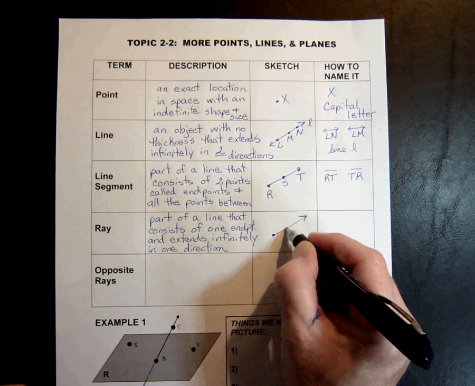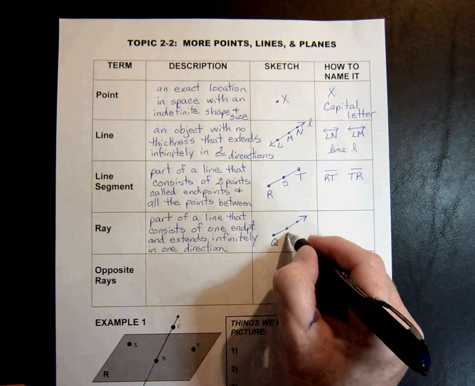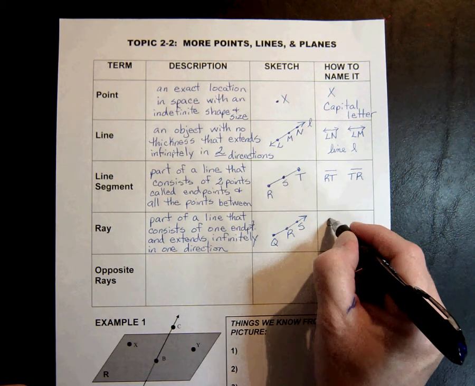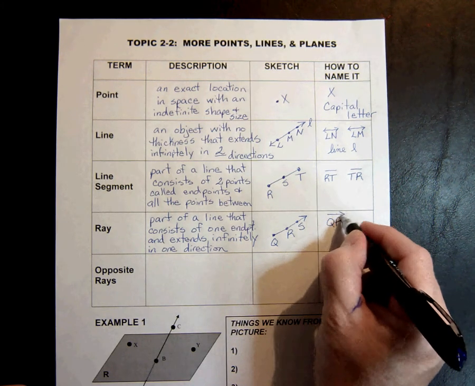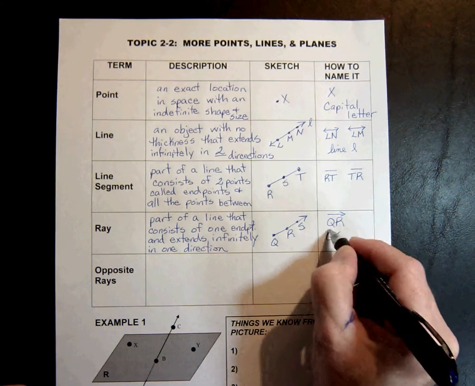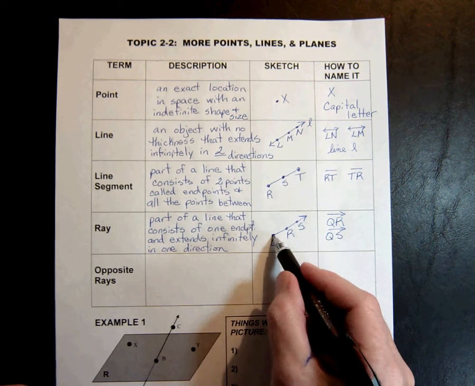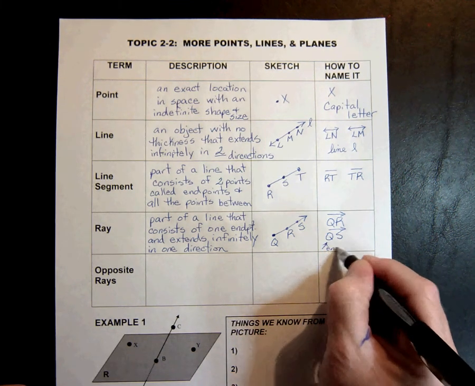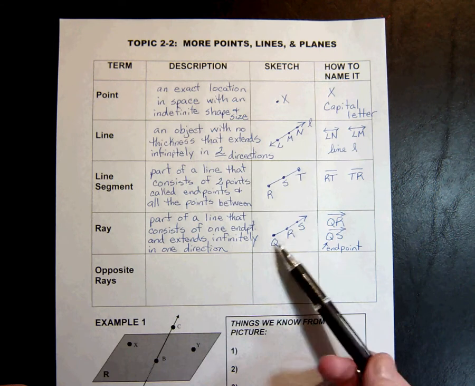You can have as many points on the line, but when you're naming a ray, let's say Q, R, S, this ray could be QR, you could stop there, but show it with one arrow going that direction, or it could be QS with an arrow, noting that you always start with the endpoint Q. That's the important thing here, that this is always the endpoint. So this ray cannot be named RQ or SQ.